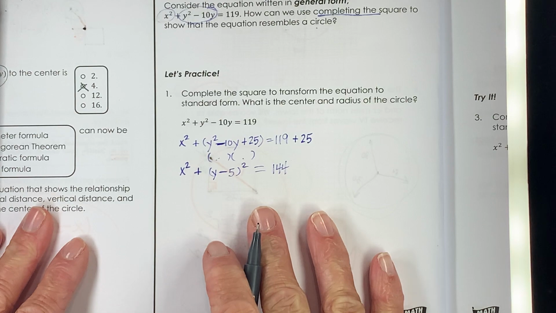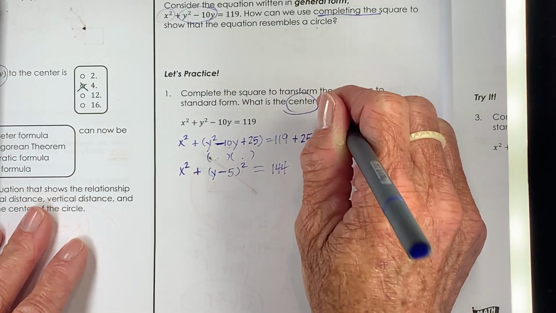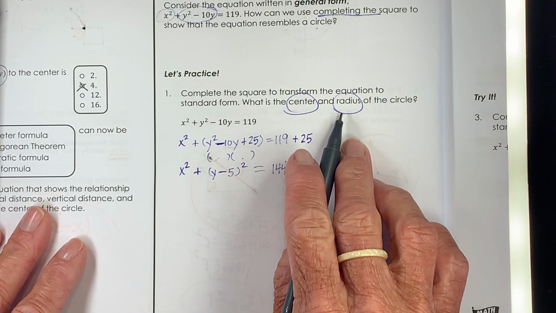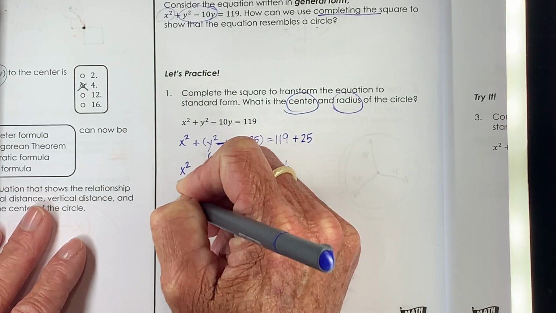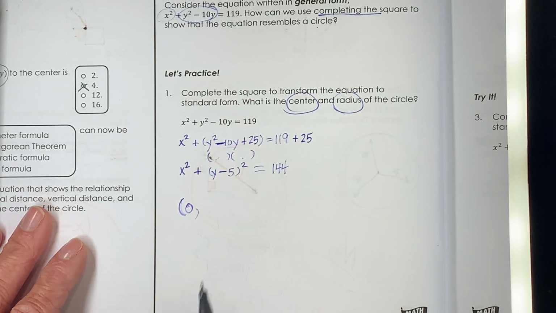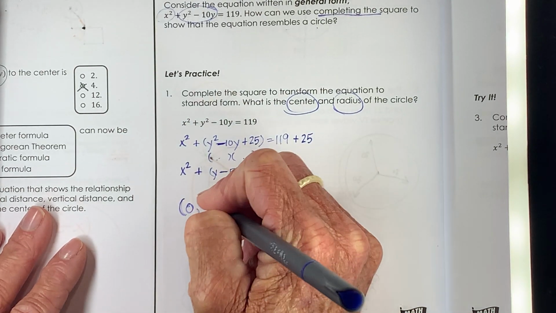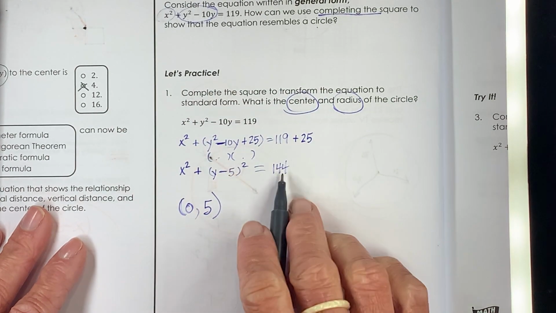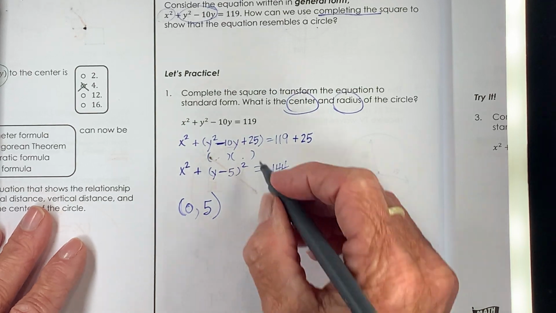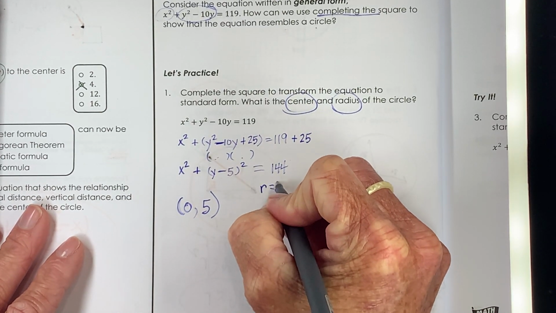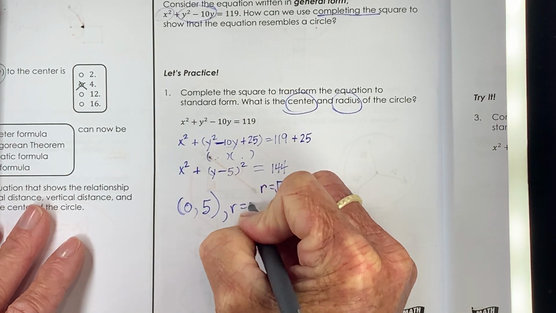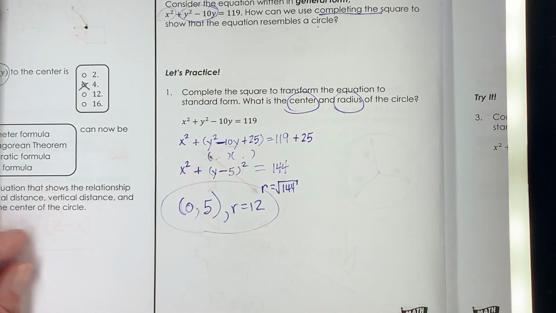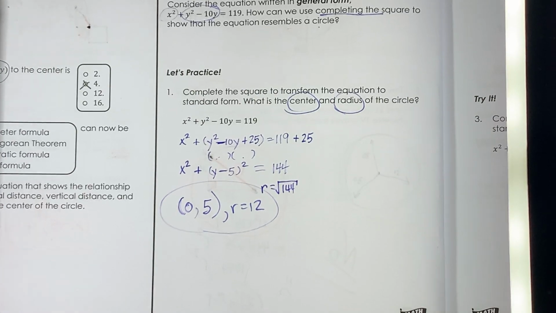So now this is in the form that we saw yesterday. We should be able to see what the center and radius are. What's being subtracted from x? Nothing. So the x coordinate of our center is 0. What's being subtracted from y? A 5, and this is the radius squared. So remember, our radius is equal to the square root of that number, so our radius would be 12. Okay? All right, completing the square.